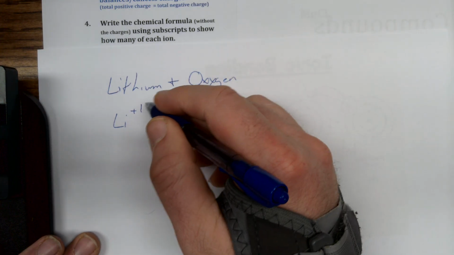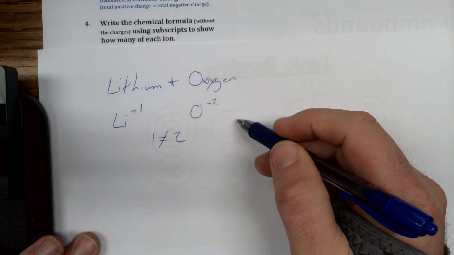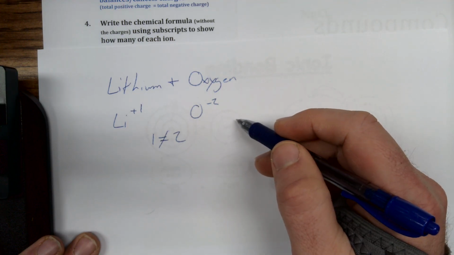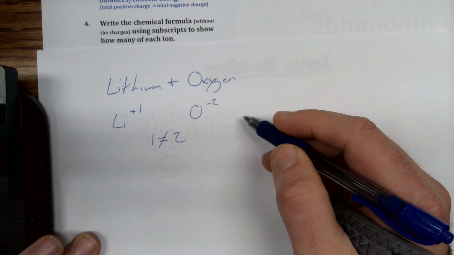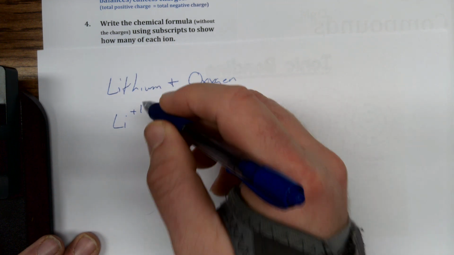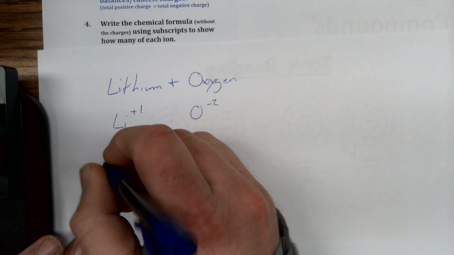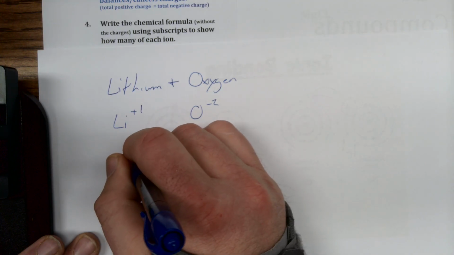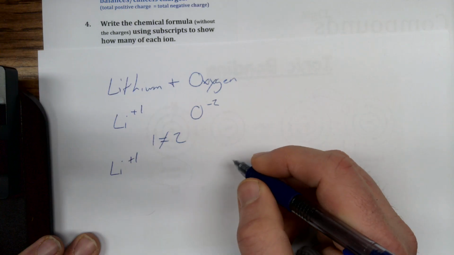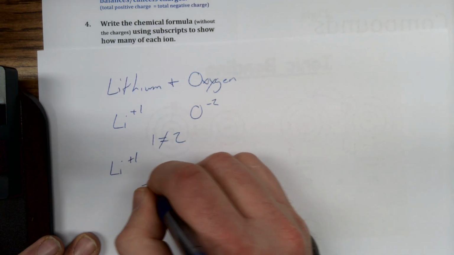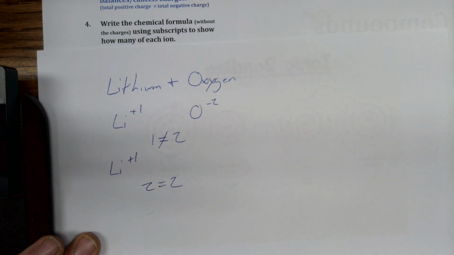Do I need to add more lithium or more oxygen? I got to add more lithium, right? I got -2 over here. I got +1 over here. So now I have 2 positive charges and 2 negative charges, right? 2 equals 2. I've balanced out my charges.